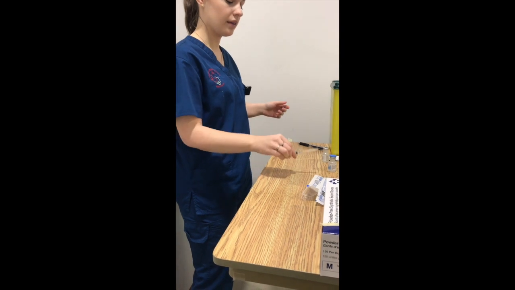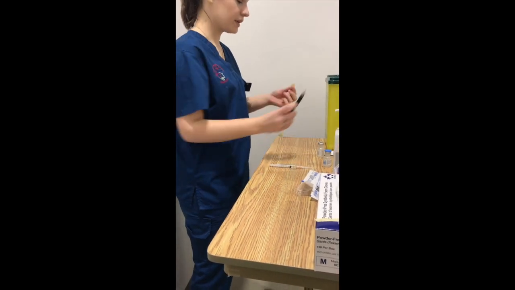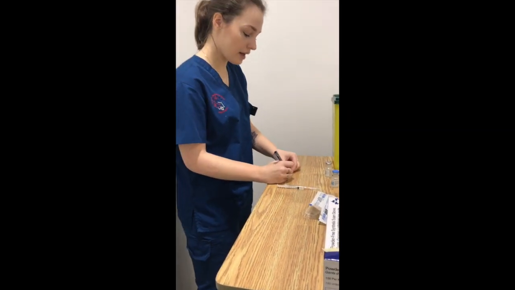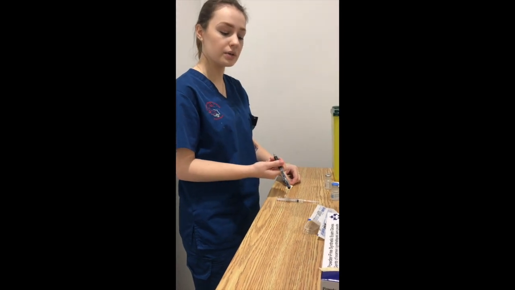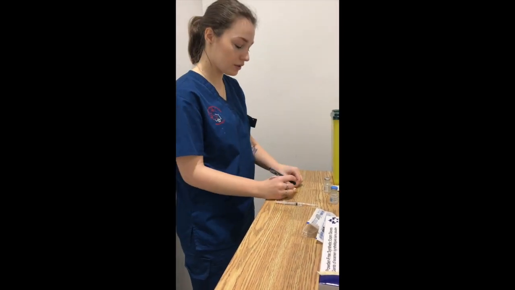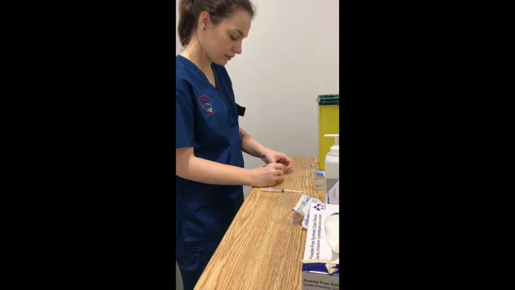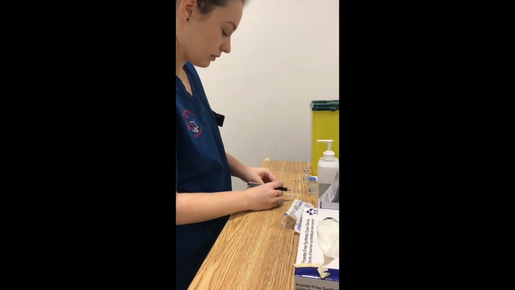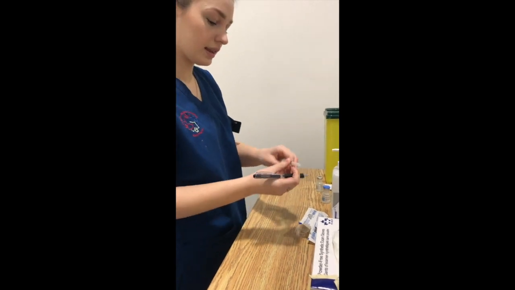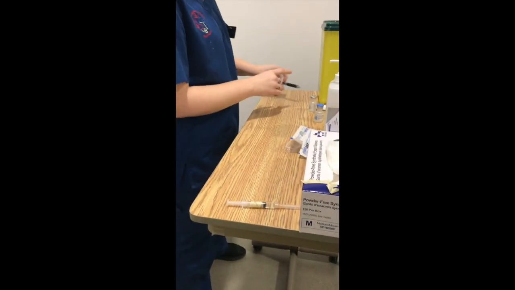Along with preparing the medications away from the bedside, it's really important to write a quick little label of what the medication is as well as the dose, and label the needle so that you know what you're bringing into your patient's room. And then we're just going to label it like that, and then we can tuck that to the side.